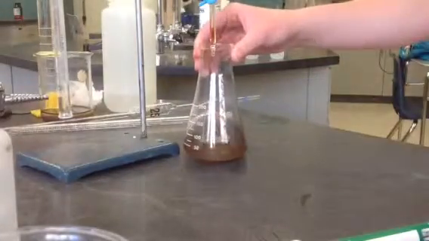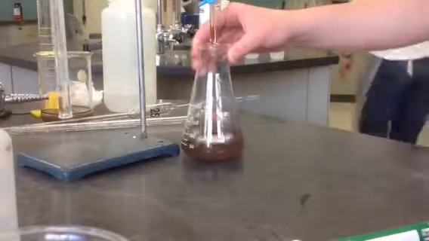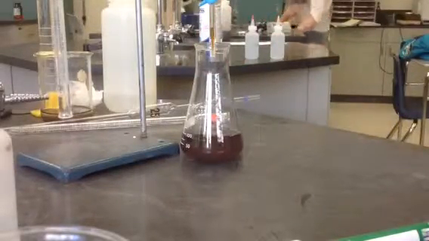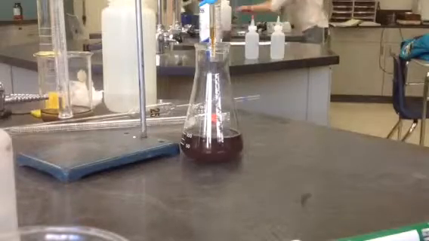I reached the endpoint when 8.2 milliliters of iodine had been added, and I calculated the amount of combined SO2 to be around 105 parts per million.